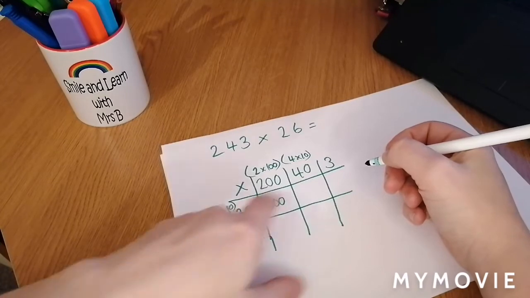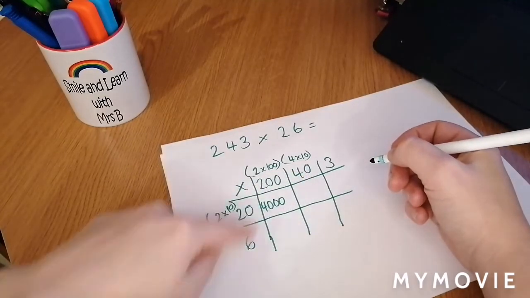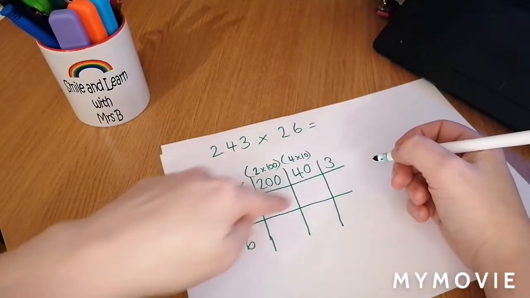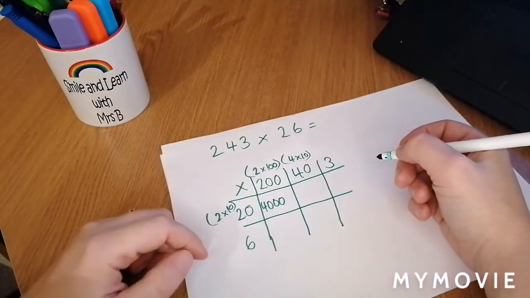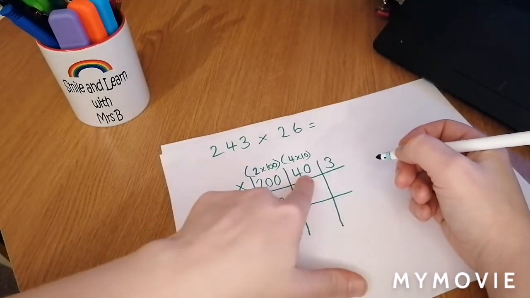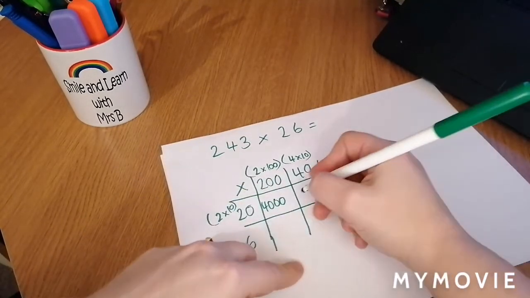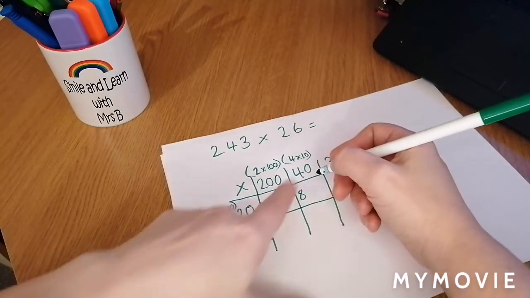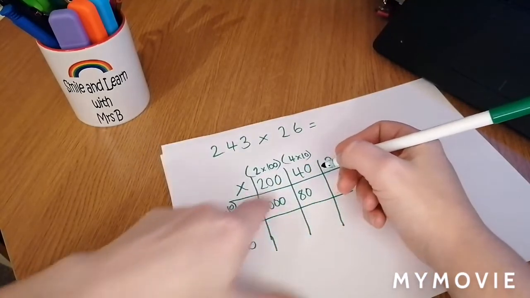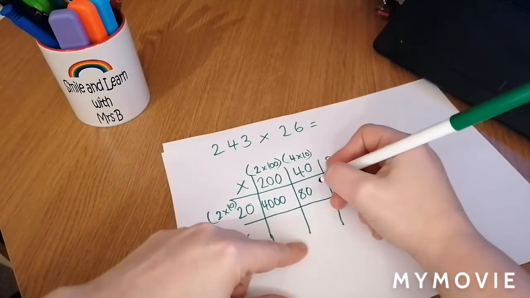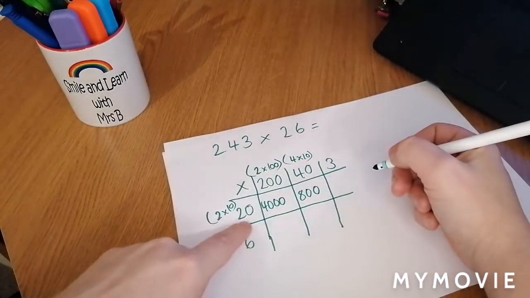Now we're going to look at 20 times 40, or we could look at 6 times 200. Either way, it doesn't matter, as long as we get the correct answers in the boxes on the grid. 20 times 40, 2 times 4 is 8. 20 times 4 is 80. 20 times 40, that's 10 times bigger again, is 800.